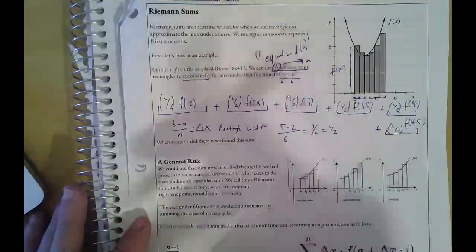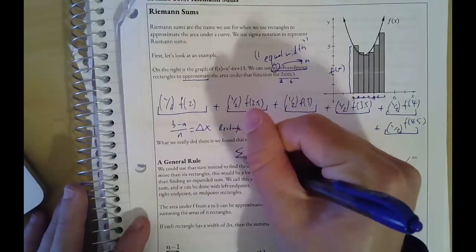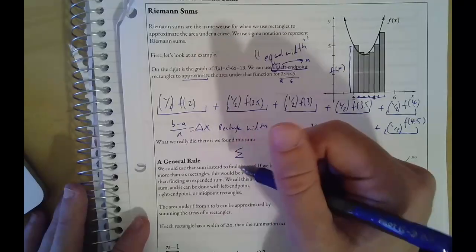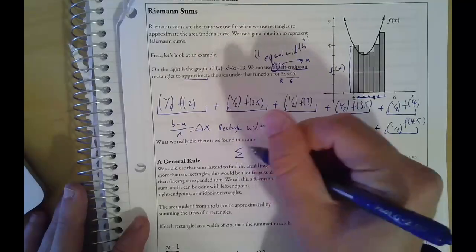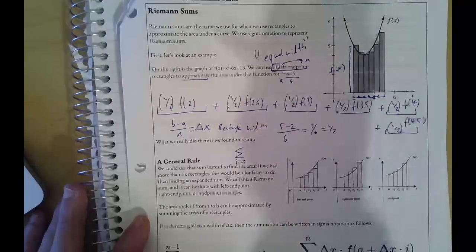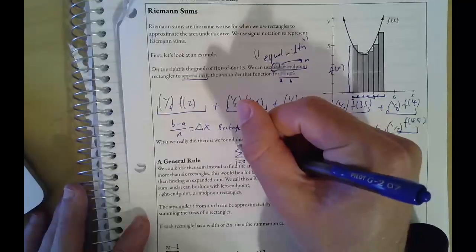So we can write this expression in summation notation. To do that, we write the sigma, right? And then our starting point, which in this case is 0. And we will end at 5.